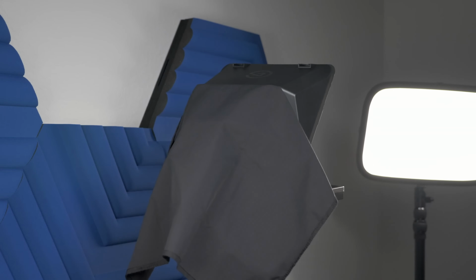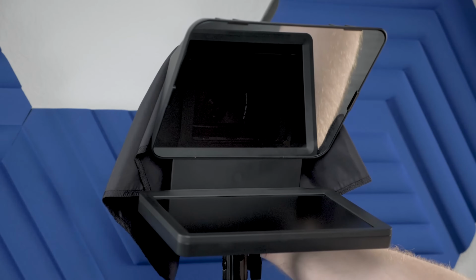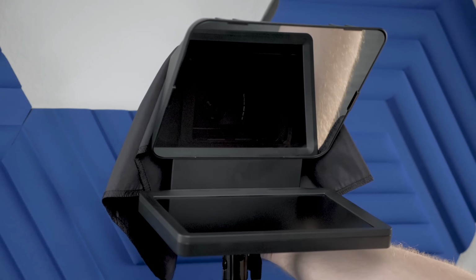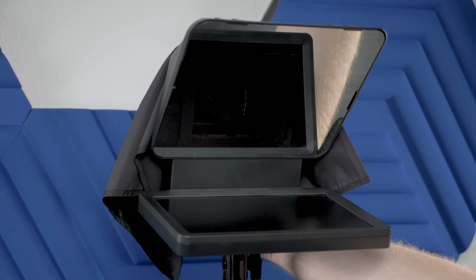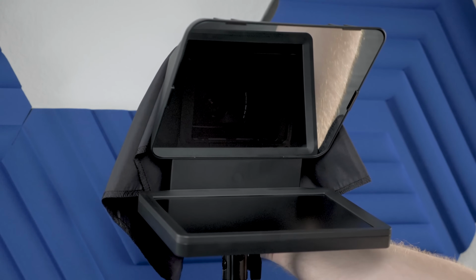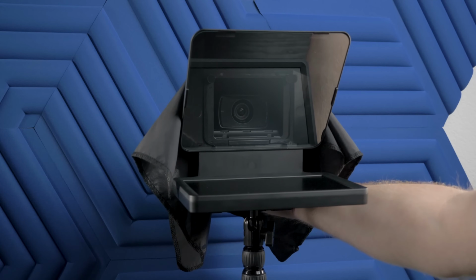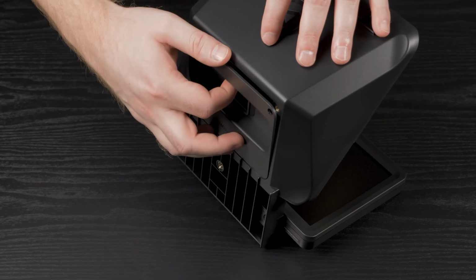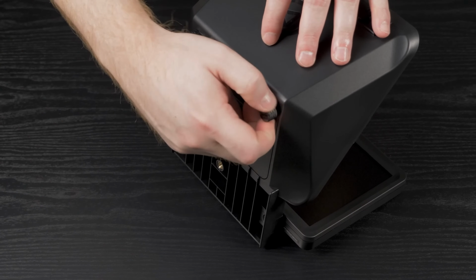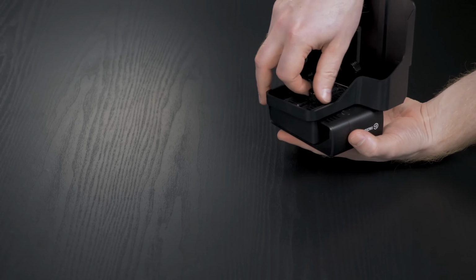Now, you might be wondering what this shroud is for. This is in order to block light from getting into the prompter from the backside. Just because if you have openings where light is coming in, it makes it more difficult to see the reflection of the display on the prompter when you're presenting, and it can also cause glares or reflections in your camera's video.